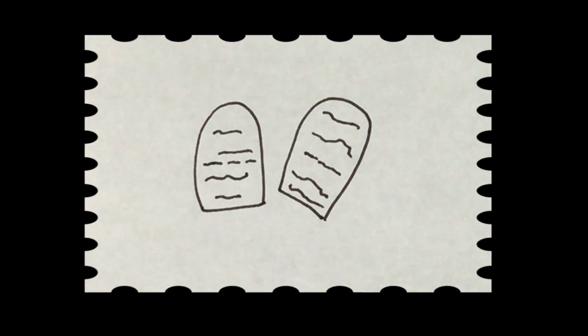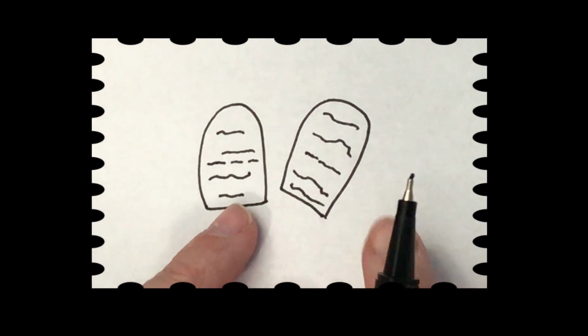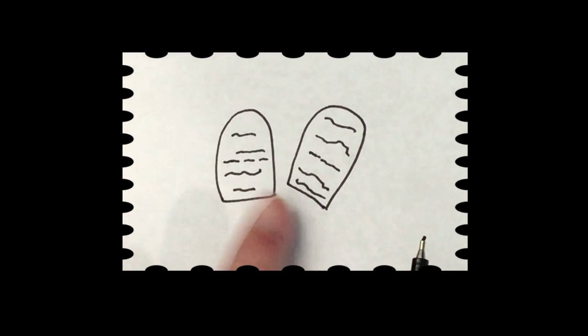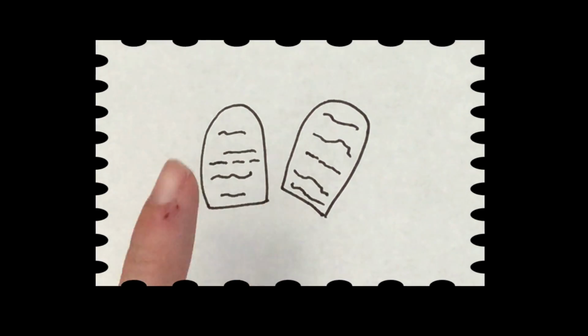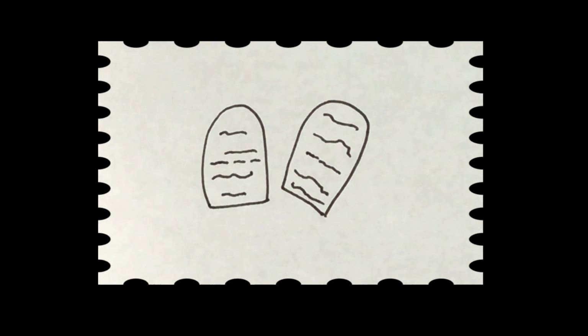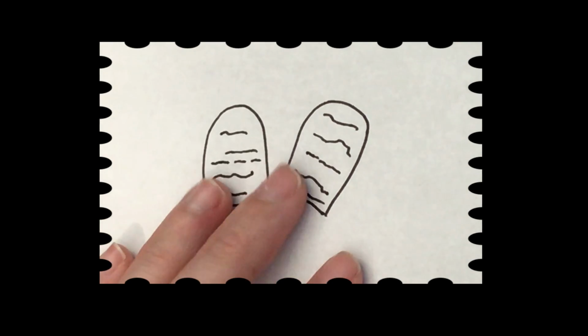So God gave to Moses these 2 stone tablets that had written on them all of the rules that God wanted the Israelites to follow now that they were out of slavery and brought to this new promised land. So today we're going to talk about the rules.